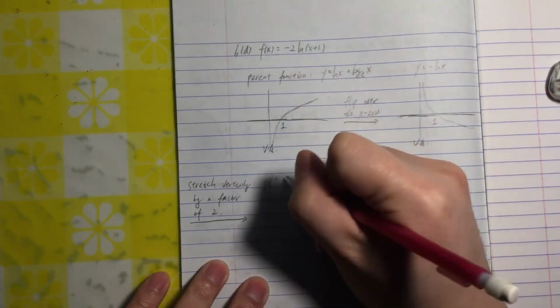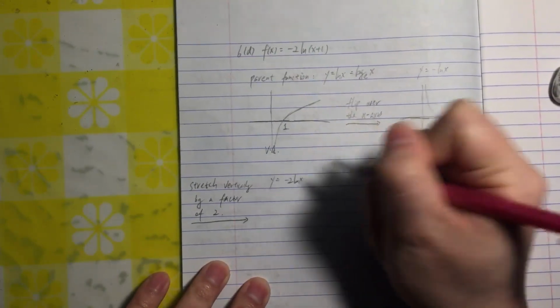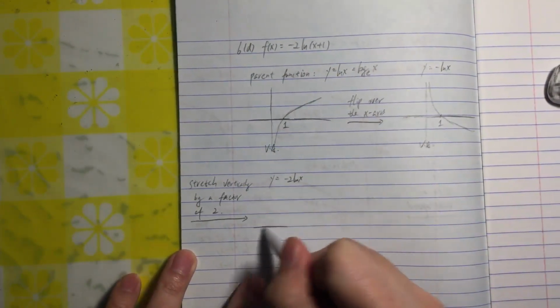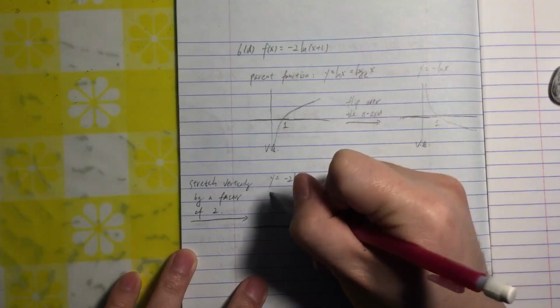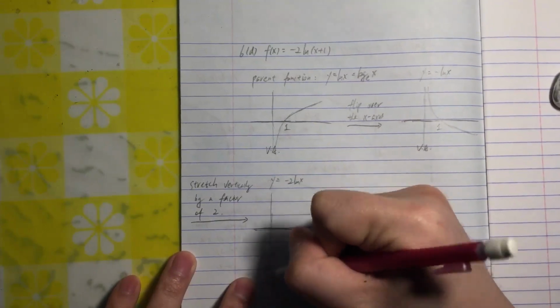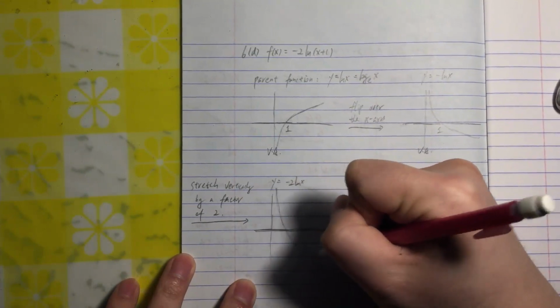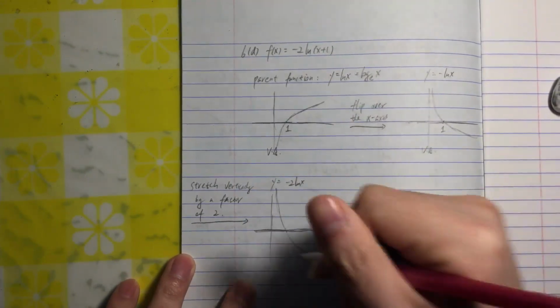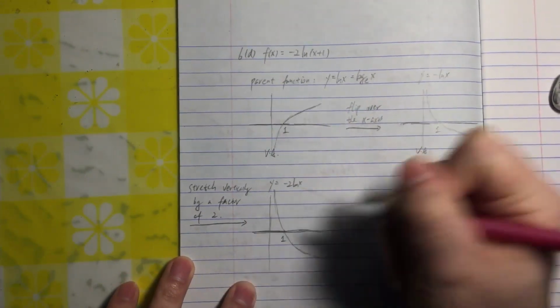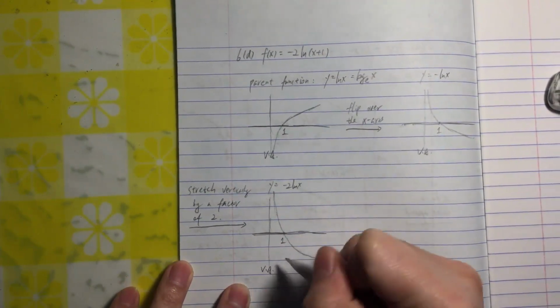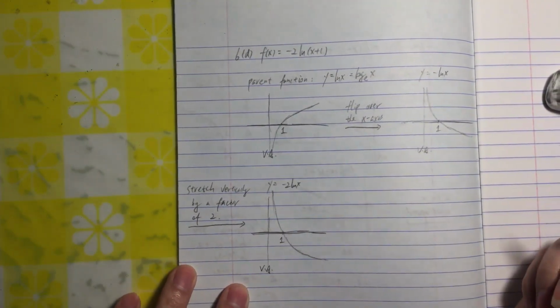The graph is y equal to negative 2 ln of x. Stretch vertically by a factor of 2. The asymptote stays the same. The x-intercept stays the same.